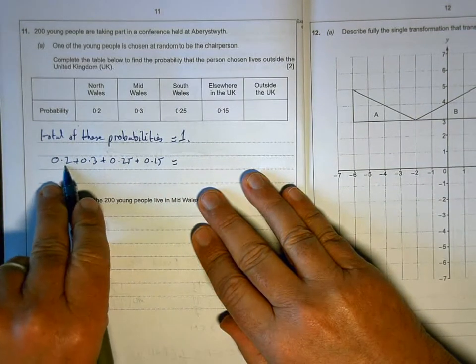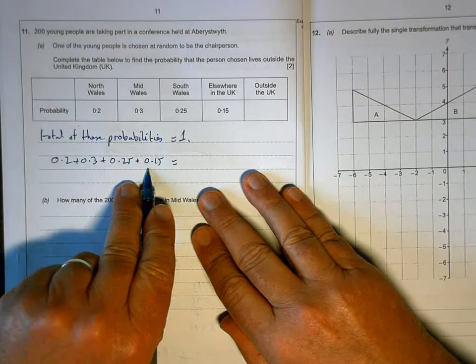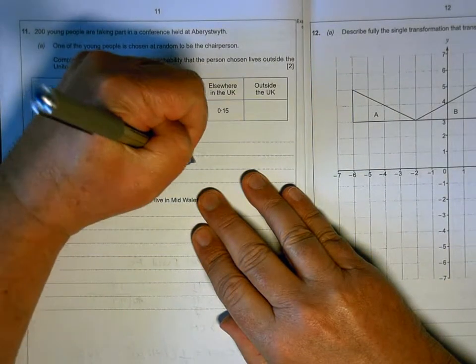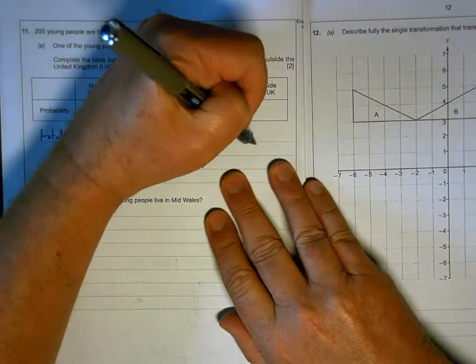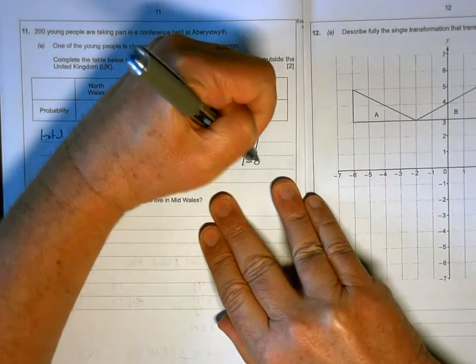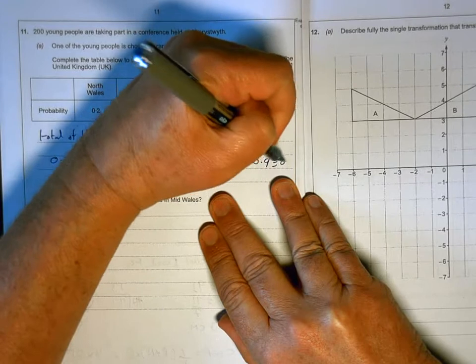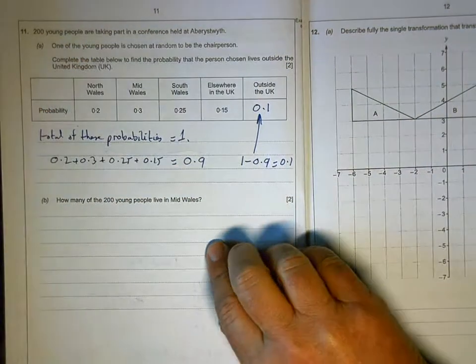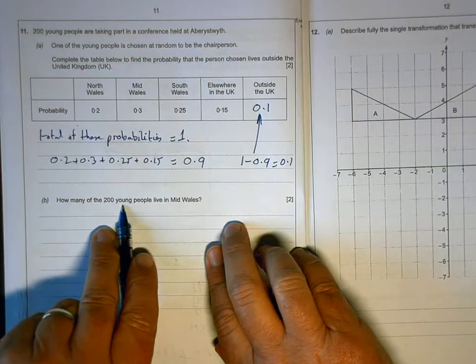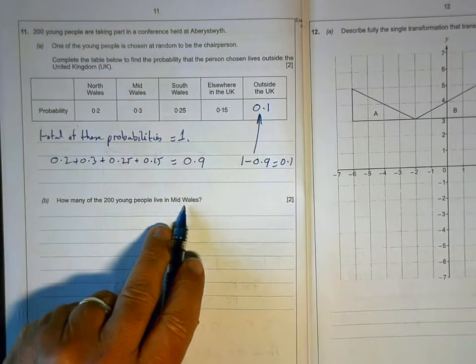That's 20 pence, 30 pence, 25, 15, which comes to 90 pence, but in decimal. So the missing one here is 1 minus 0.9 equals 0.1. How many of the 200 young people live in Mid Wales?